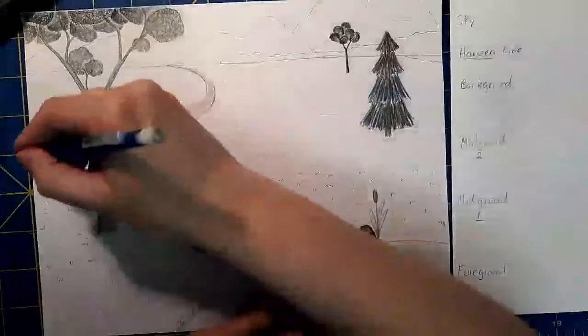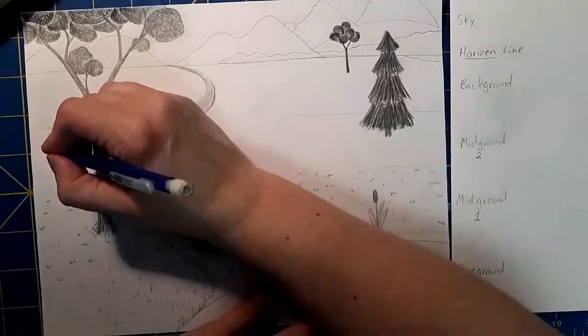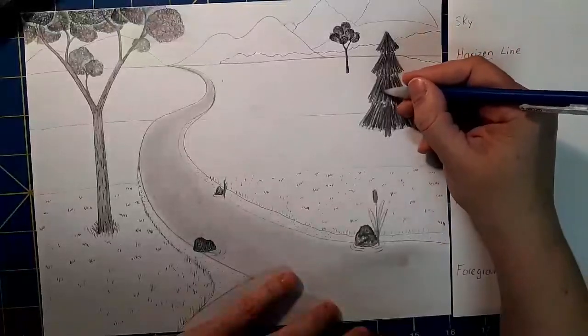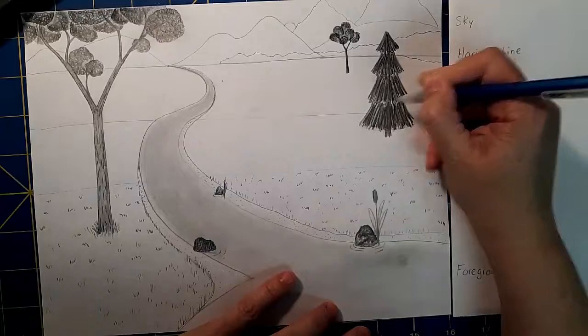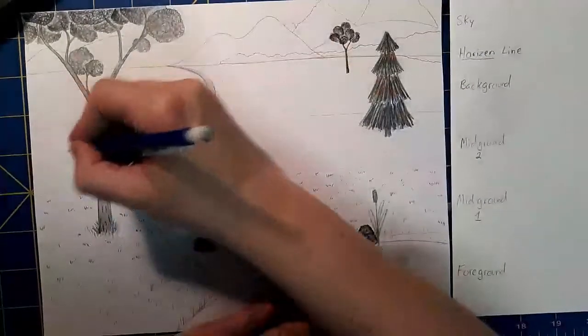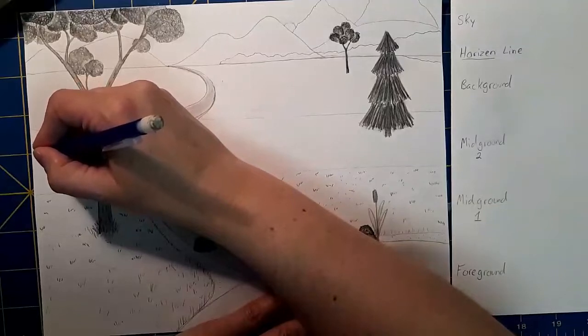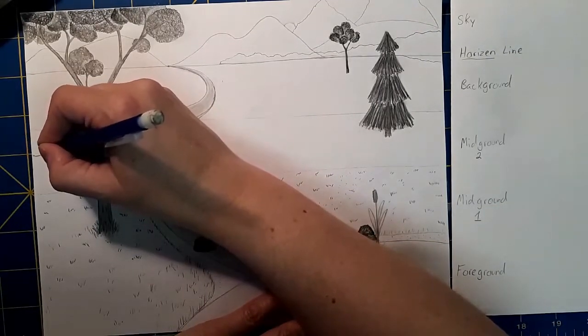Let's add in a little bush that's sitting off to the side here. Now, depending on what kind of a bush you're working with, you can either go with jagged lines, kind of like the evergreen trees, so like an evergreen bush, or do something that's more like a leafy bush. So we'll do a little leafy one. They tend to be very similar to a tree, and we're going to be doing this right at the edge of the page.